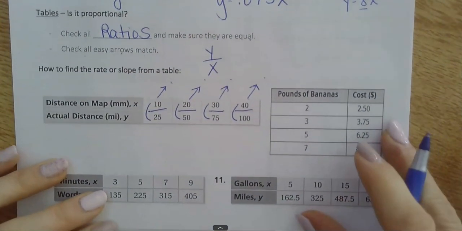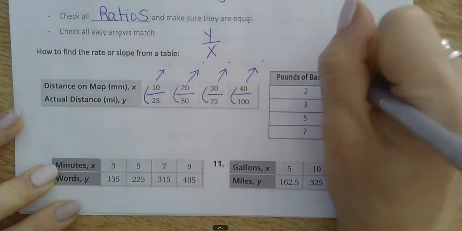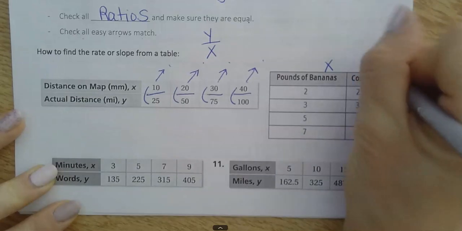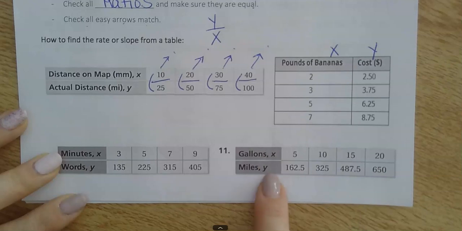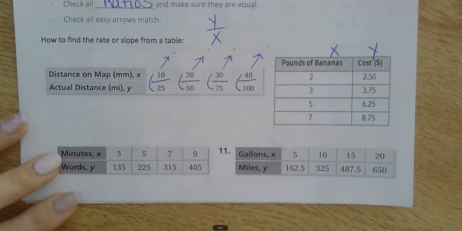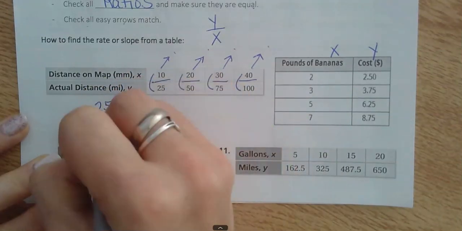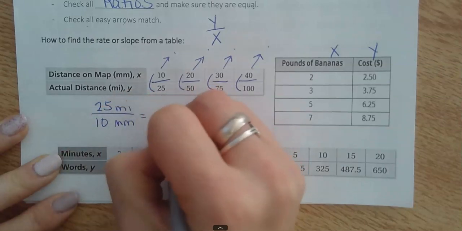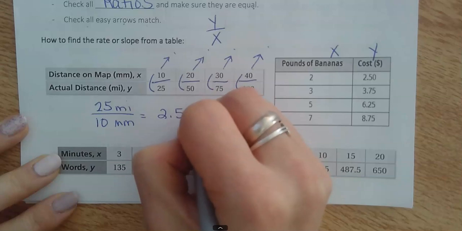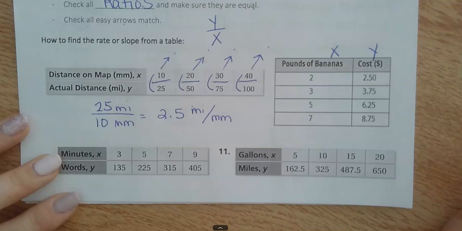Okay, usually your tables will be labeled with an x and a y. If it's not, then usually the first one is x, the second one is y. X, y. So once you check and figure out if it is proportional, you're going to do y over x. So 25 miles over 10 millimeters on the map. Okay, 2.5 miles per millimeter would be my rate or my slope.